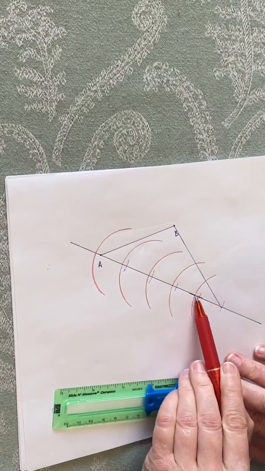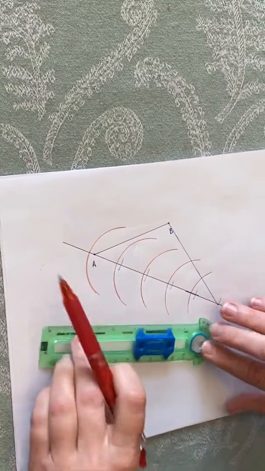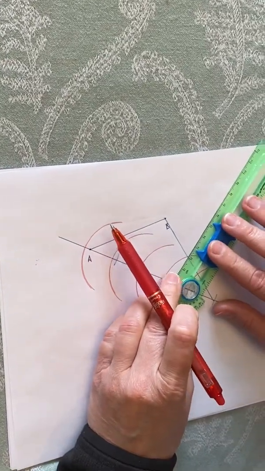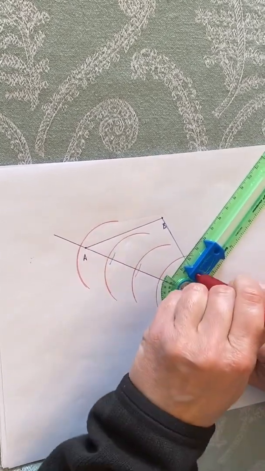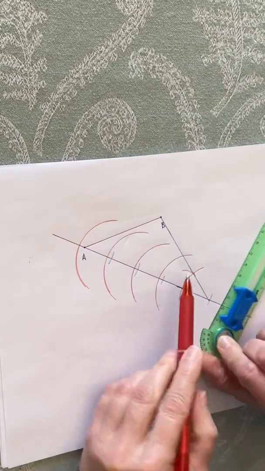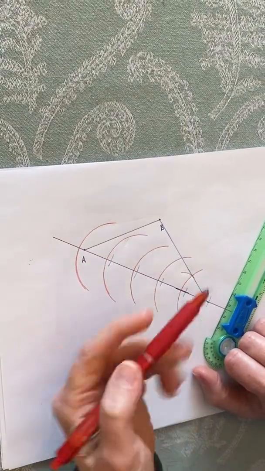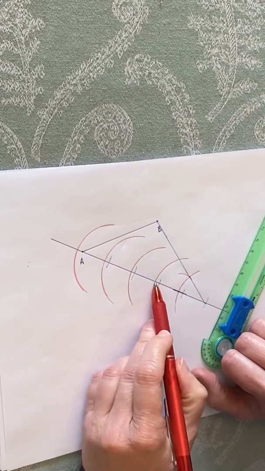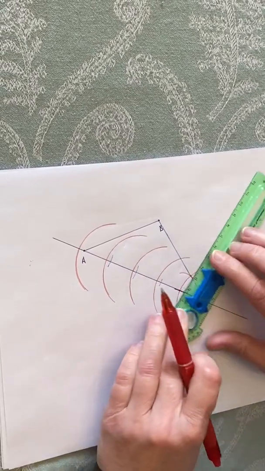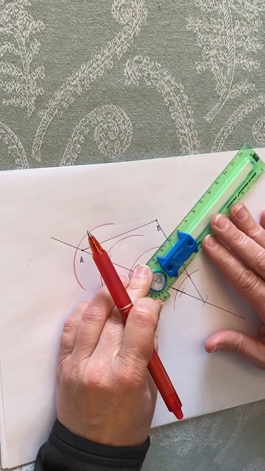Okay, and I want to copy this distance. Okay, do you see how I have the distance between here? I set it here and here. I want to mark off that same distance on each one of these arcs. So same compass setting.